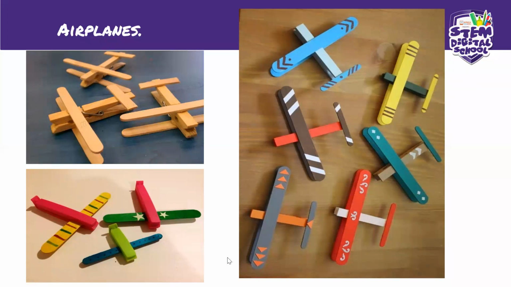So tell me, which airplanes are more? Which picture has the most airplanes? Which one has the most, the big one or the 2 small ones? Which one has the most airplanes?